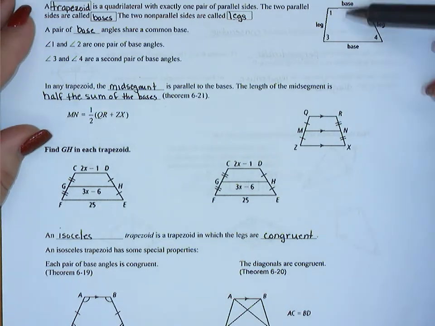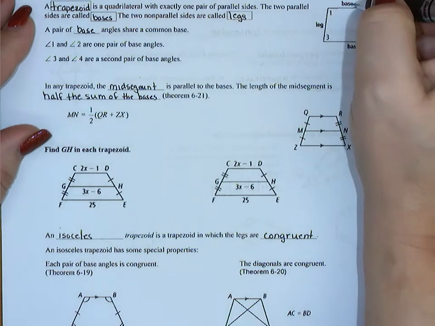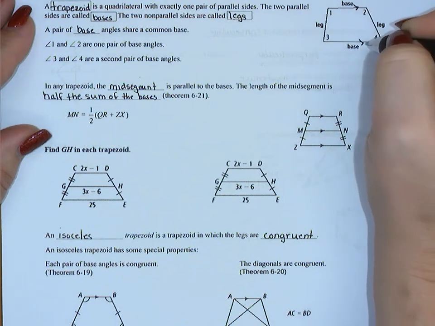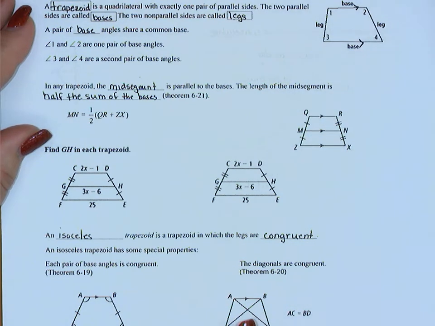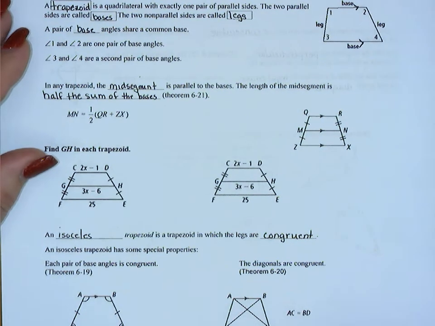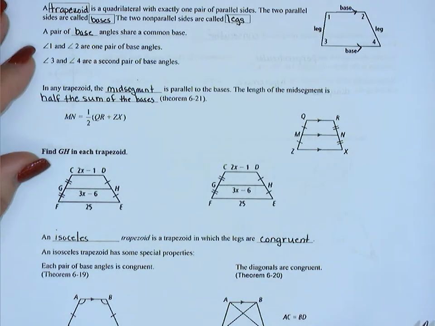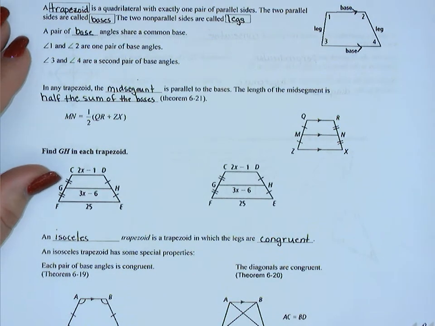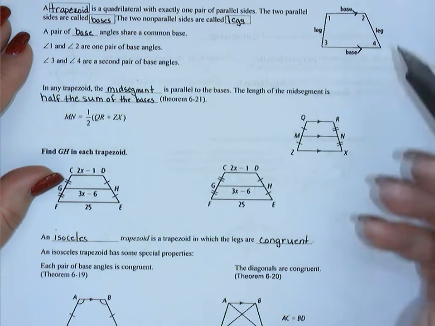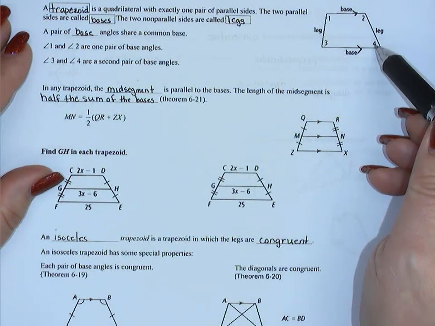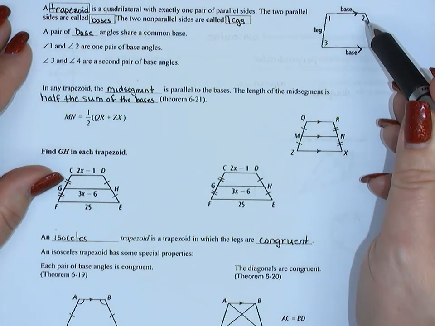So here's my two parallel sides, and they are both bases. So there's two bases in a trapezoid. The two non-parallel sides, that's these two, are called legs. A pair of base angles share a common base. So 3 and 4 are a pair of base angles, and 1 and 2 are a pair of base angles.